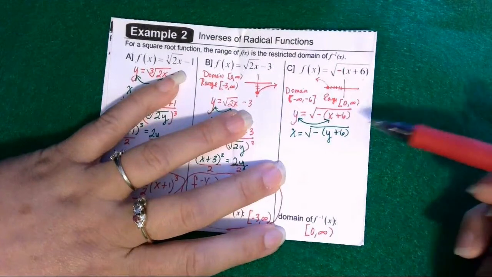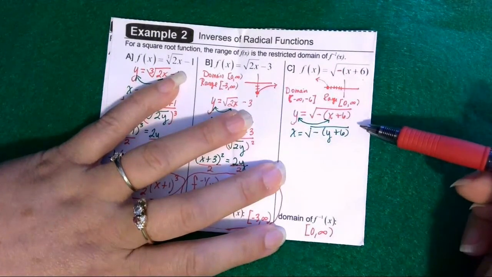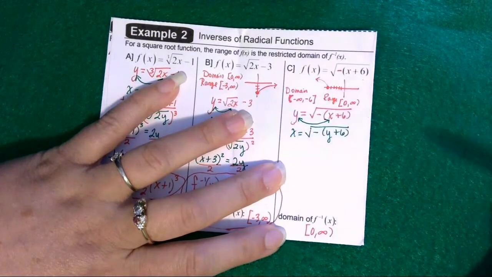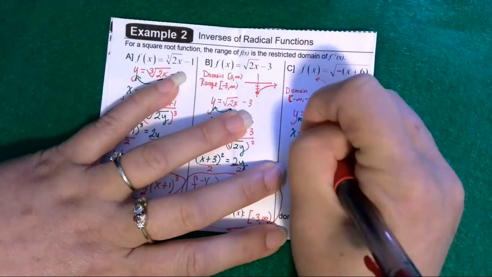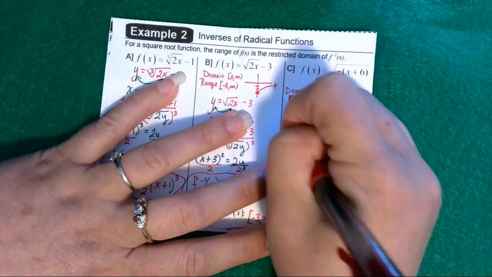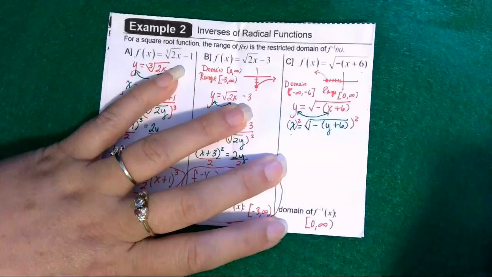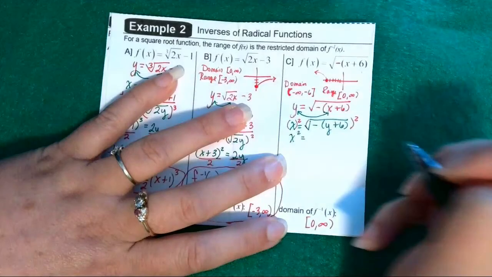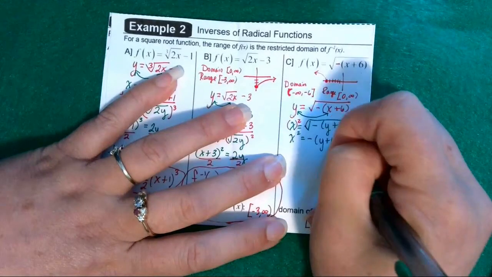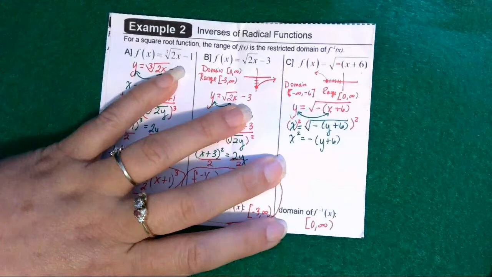So to undo this square root, which I have to do that first because everything is under that square root, I'm going to need to square both sides. And so that will simplify down to x squared is equal to negative, and then times the quantity y plus 6.